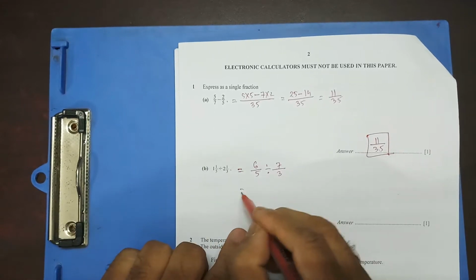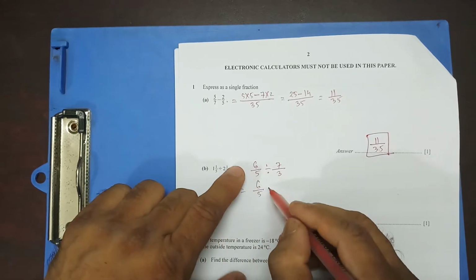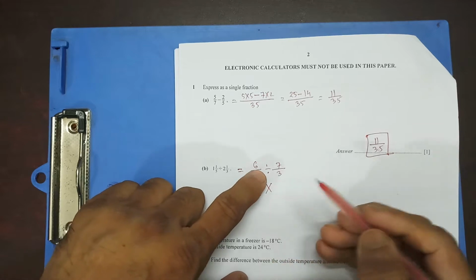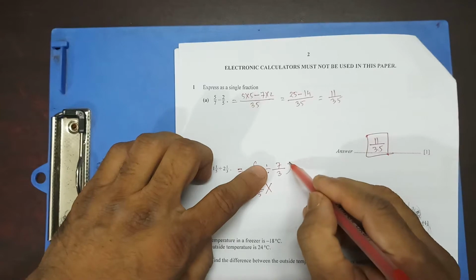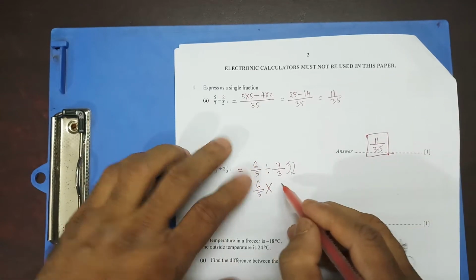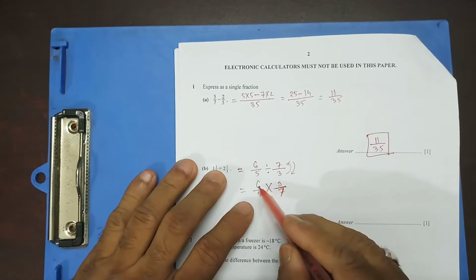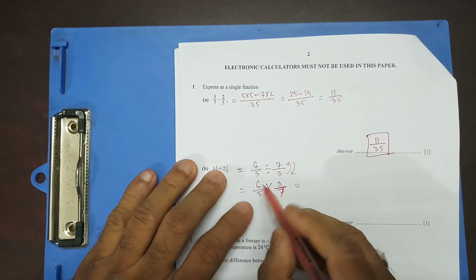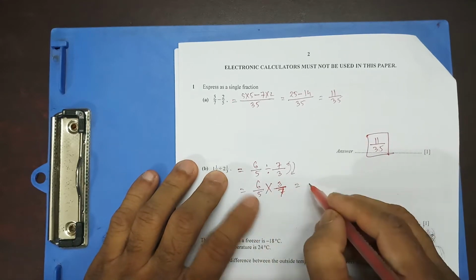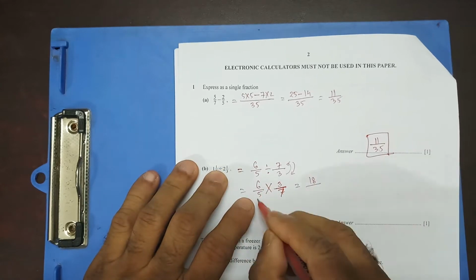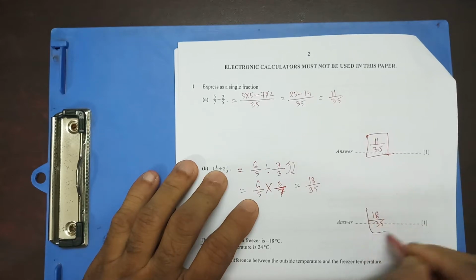Now the next step: keep that 6/5, and turn this division sign into a multiplication sign. When I do that, I need to multiply by the reciprocal of the other fraction, so the numerator goes to the denominator and the denominator goes to the numerator. It flips, so 3/7. I cannot cross anything out, so numerator multiplies with numerator and denominator with denominator, since there is a multiplication sign in between. 6 times 3 is 18, 5 times 7 is 35. So the final answer is 18/35.